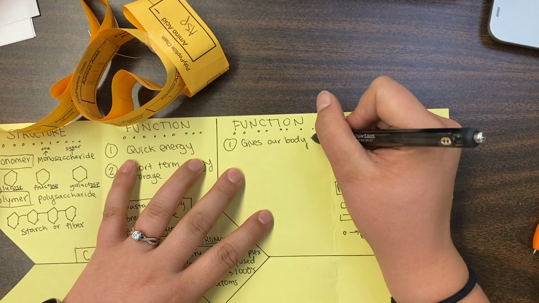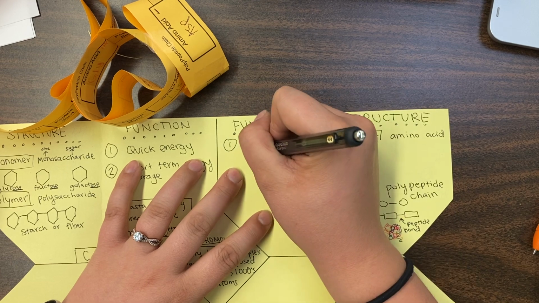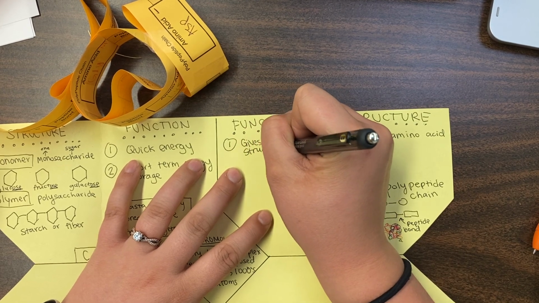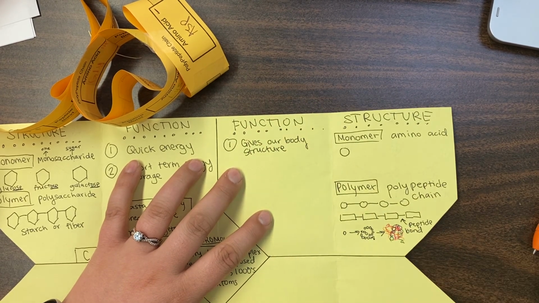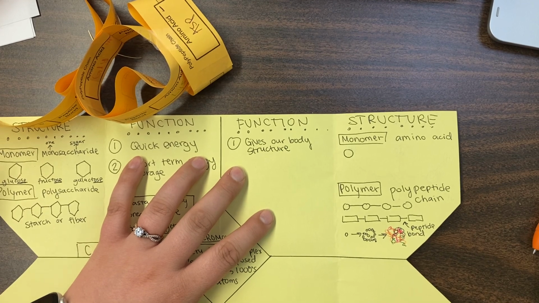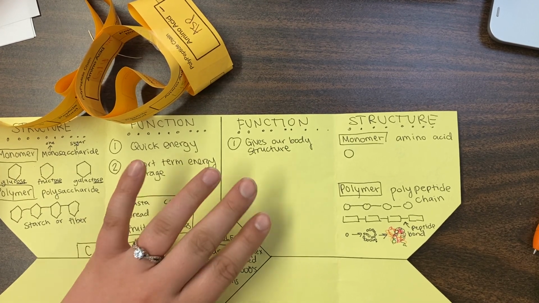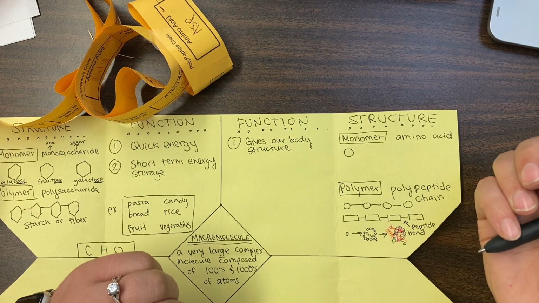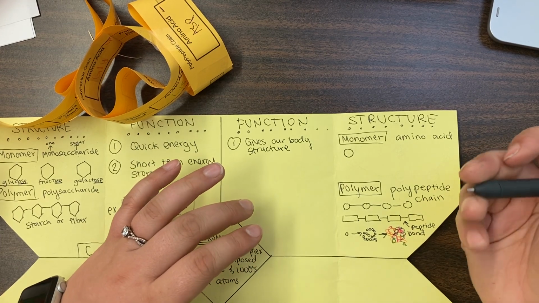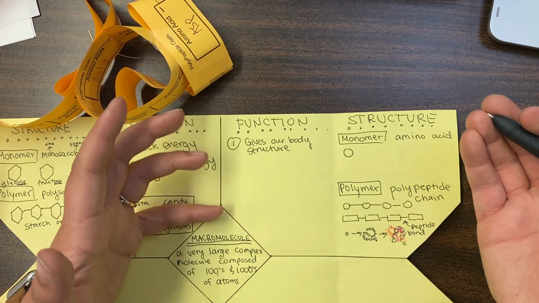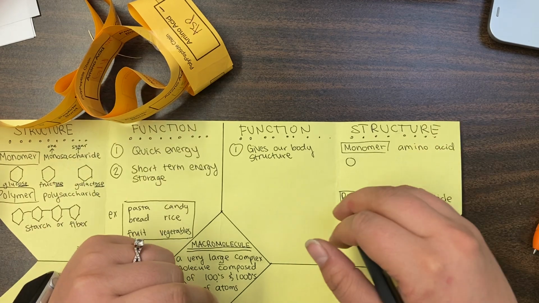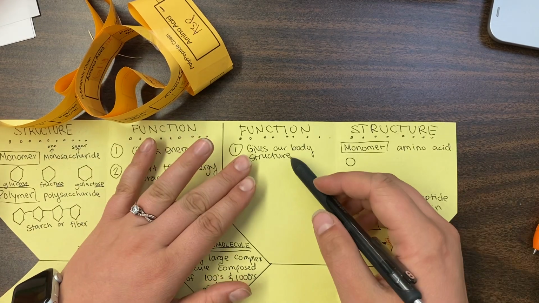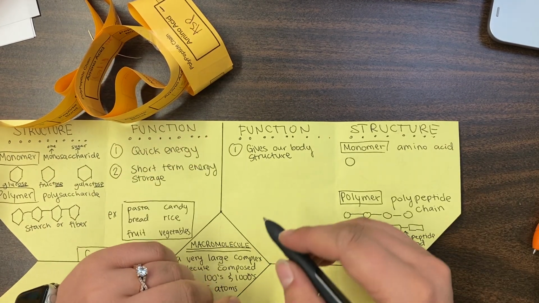So think of your muscles. Your muscles are made of proteins. Your hair is made of proteins. Your fingernails are made of protein. Basically, everything in our body is made from a protein. So it's what gives us our structure and our shape.